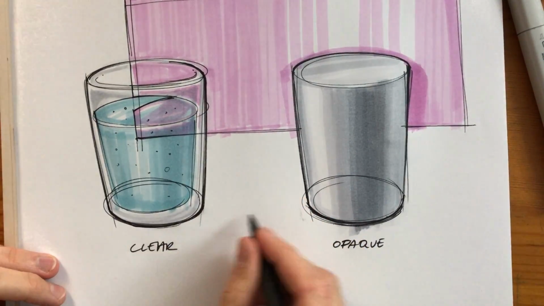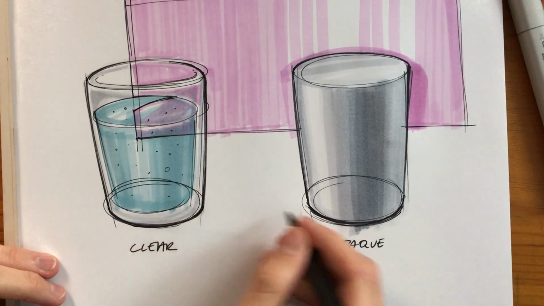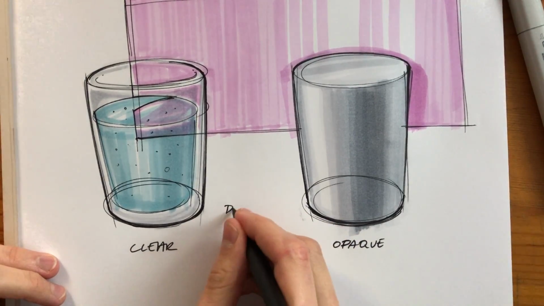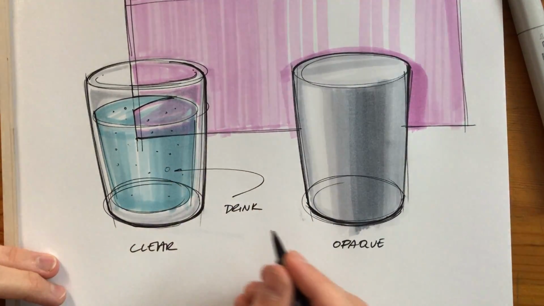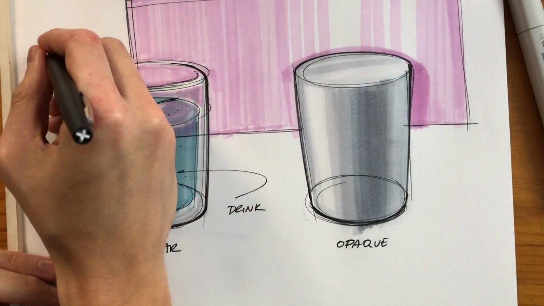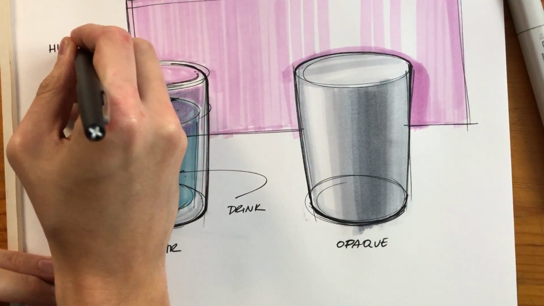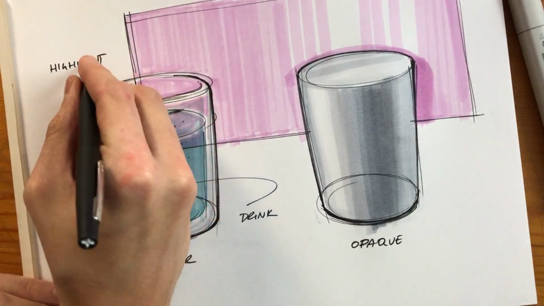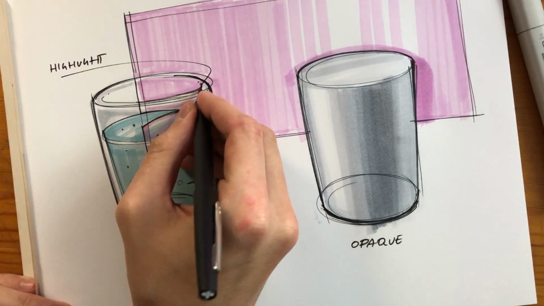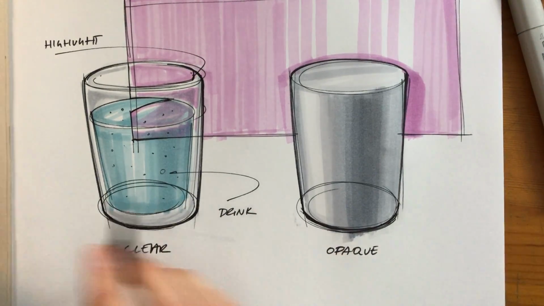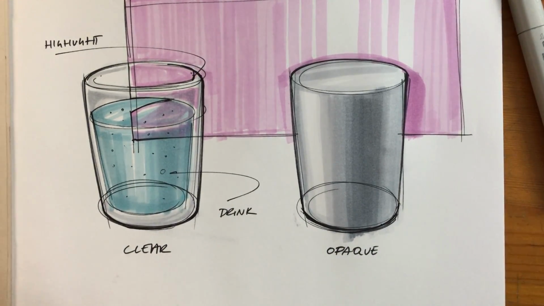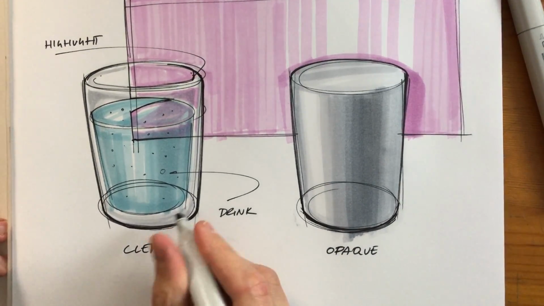And we could have some sort of annotations where we show the drink and the highlight. Noticing again, I can probably even come in with the darker markers here.